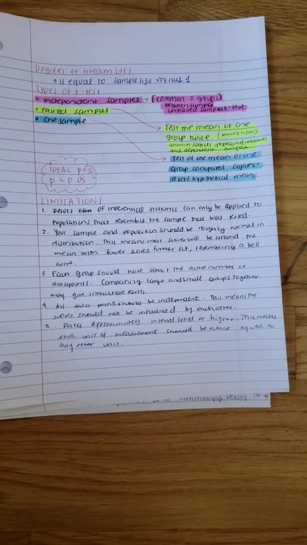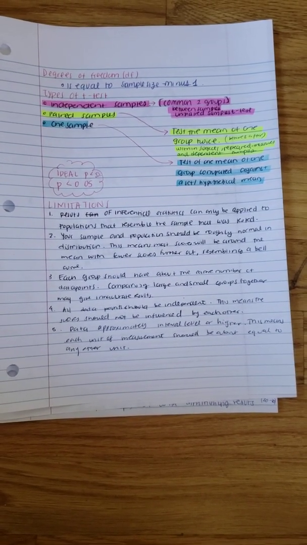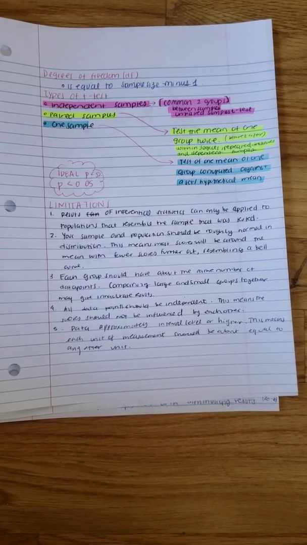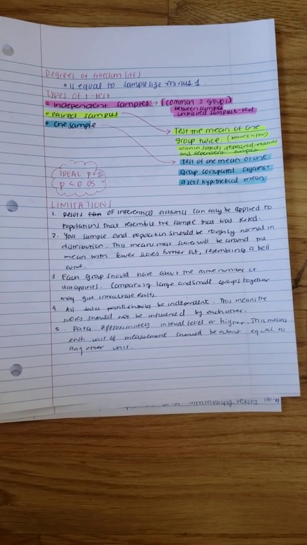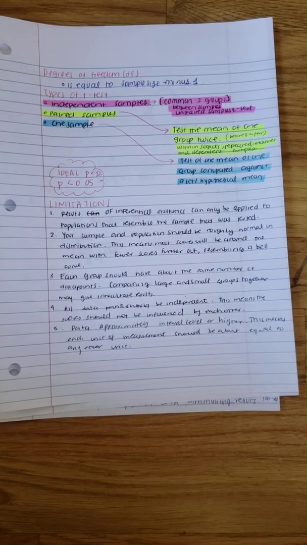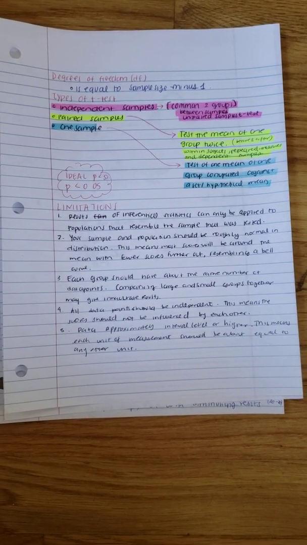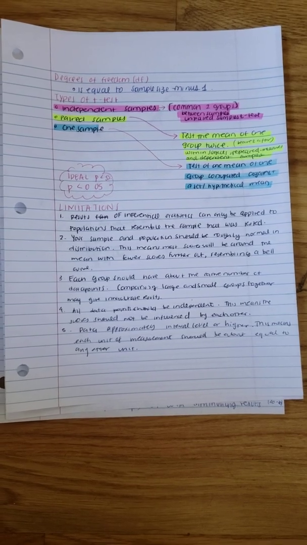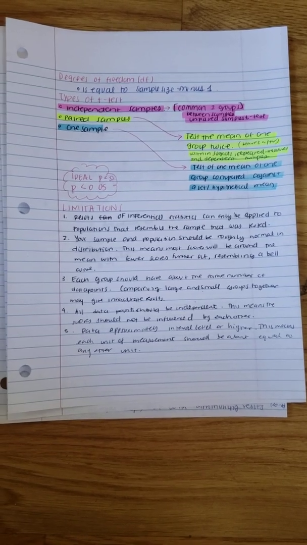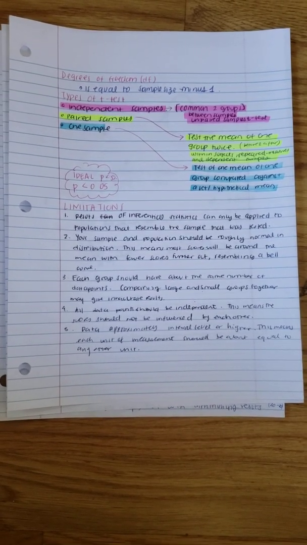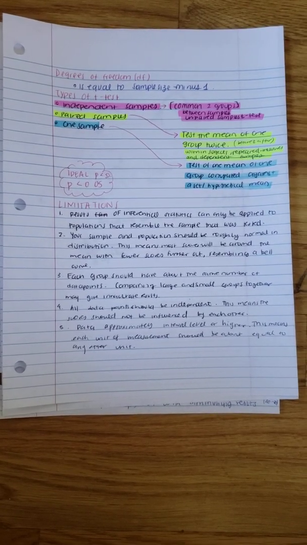We know that there are some other limitations to this type of test. One is that the results of the inferential statistics can only be applied to populations that resemble the sample that was tested. Also, your sample and your population should be roughly normal in distribution. This means that the scores will be around the mean, with fewer scores further out, resembling a bell curve. Each group should have about the same number of data points. Combining large and small groups together may give inaccurate results.